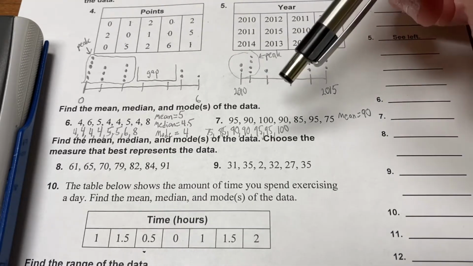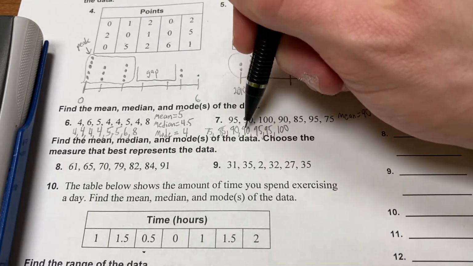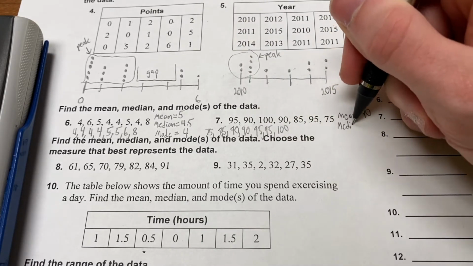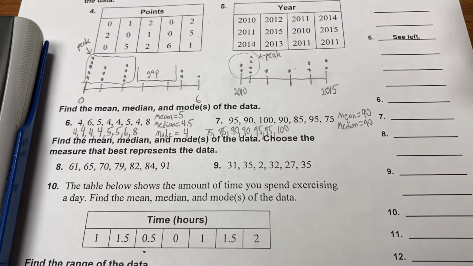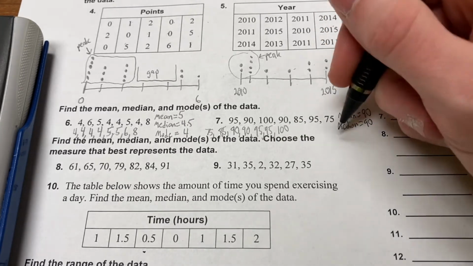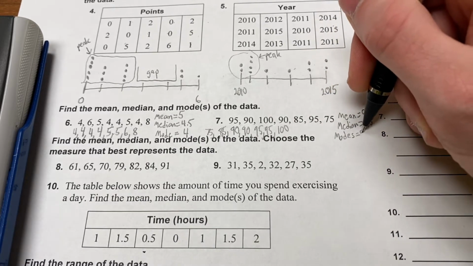All right, so we have our 7 numbers, and since it's 7, we have one number in the middle, so we know that our median is 90. And our mode, we actually have 2 modes because 90 and 95 are the 2 most common. So our modes are 90 and 95.